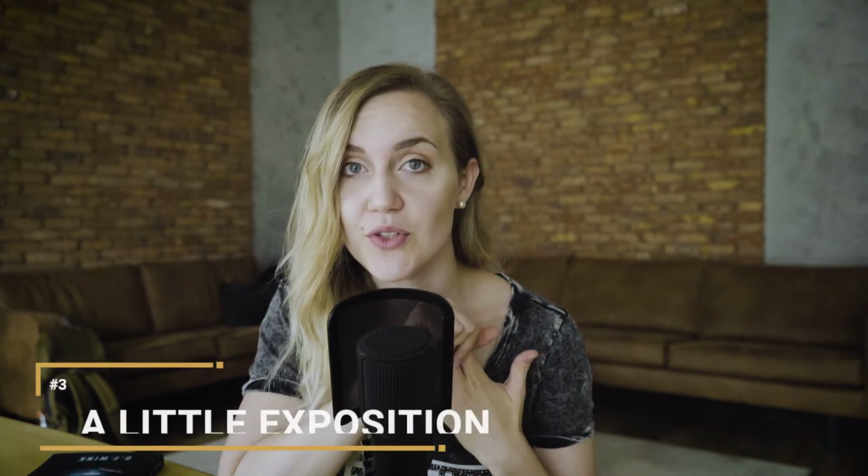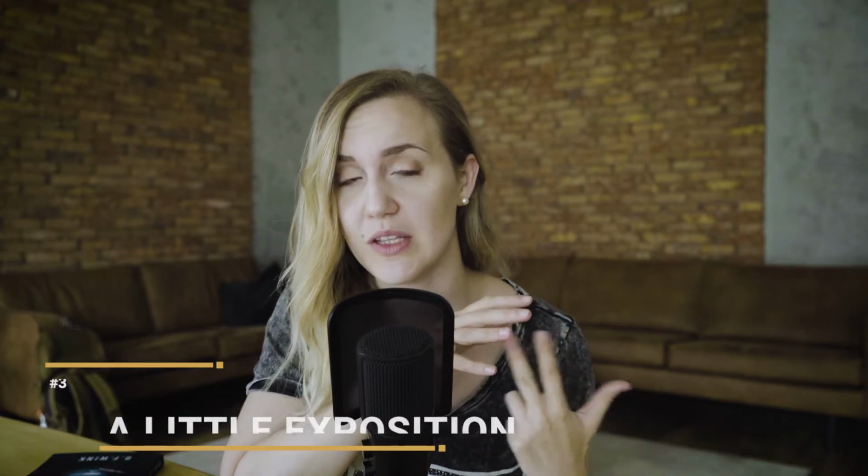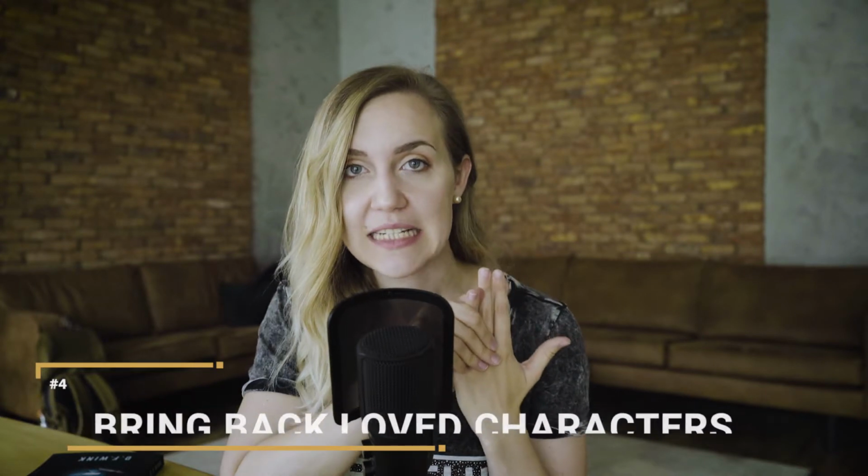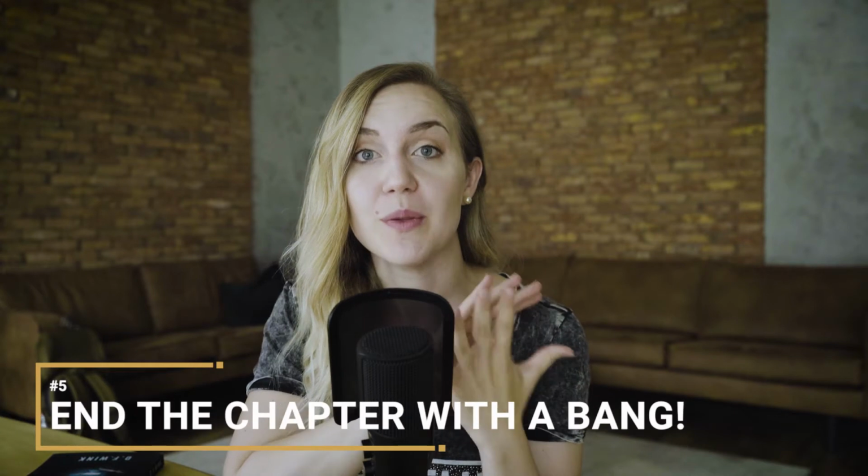Number 3, do some slight introduction and exposition of what had happened, but with only short minor sentences and no lengthy exposition. Number 4, bring back the loved characters that the readers know from book 1 so that they instantly feel at home and instantly feel invested in those characters. And number 5, end the chapter with a bang. So when the reader reads that, he is instantly dragged into the story and it's impossible for him to put the book down. And now I'm going to read for you my first chapter in Prometheus Falling.